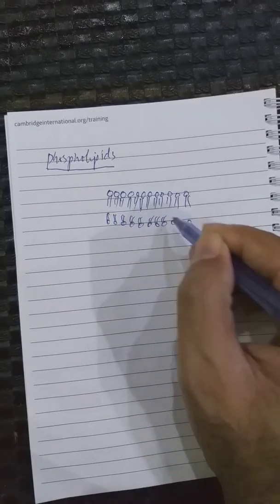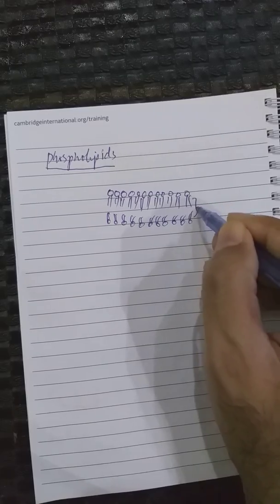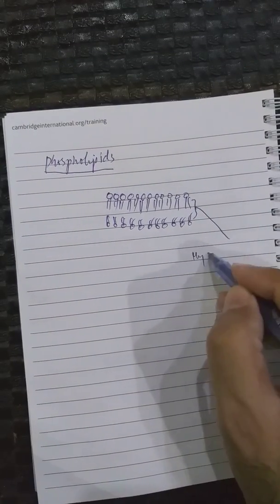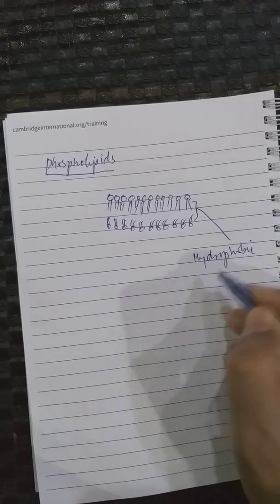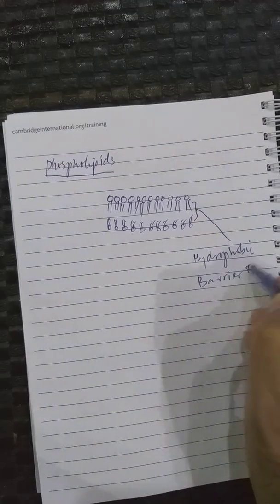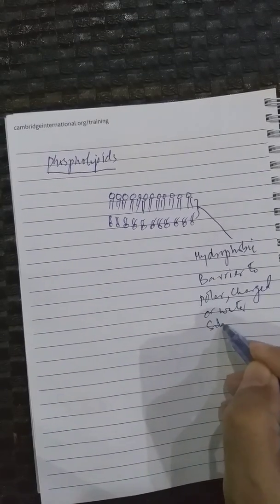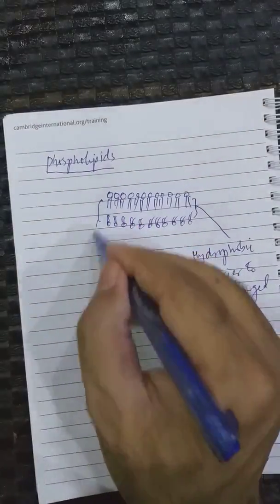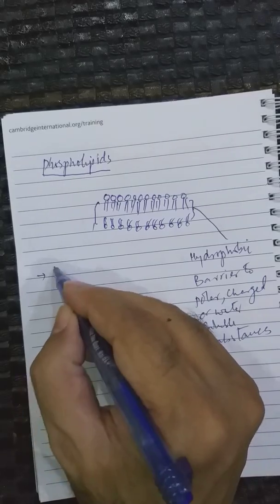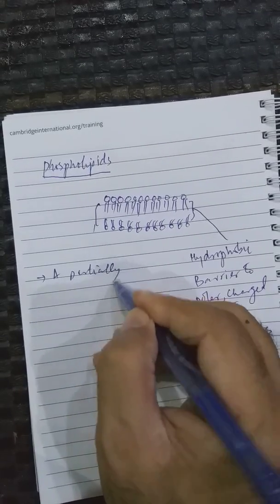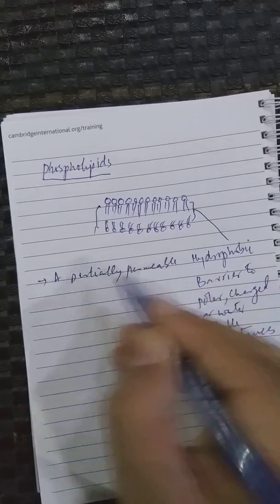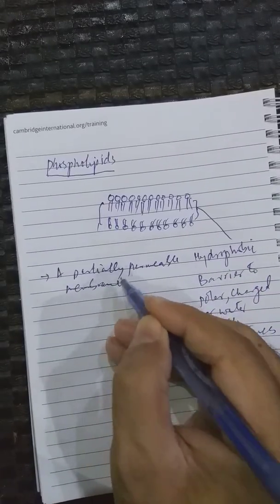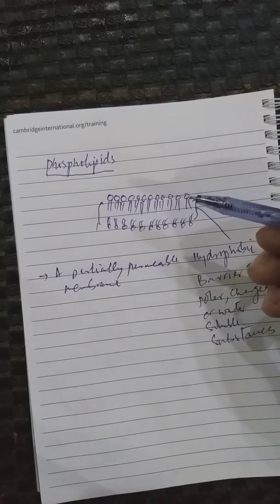These hydrophobic tails provide a hydrophobic barrier to polar, charged, or water soluble substances. This makes a cell membrane a partially permeable membrane. It allows some substances to pass through, and it does not allow the other substances to pass through.